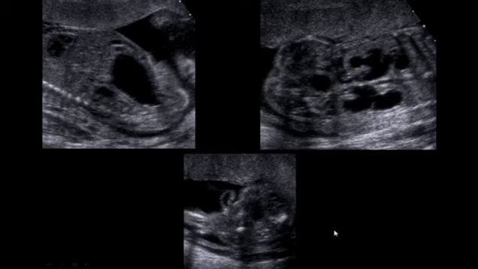So here's a fetus with prune belly syndrome. Notice the dilated urinary bladder. There's hydronephrosis, but there is still preserved renal cortex, and the renal cortex is not as echogenic as we see with the dysplastic kidneys of posterior urethral valves. In addition, when we look at the penis of this fetus, we see fluid in the penile urethra, so this is a dilated urethra.